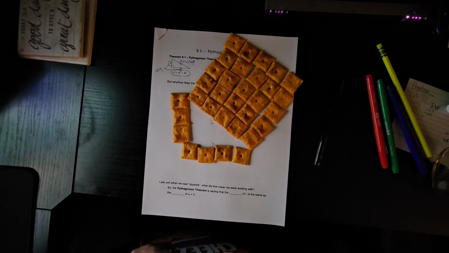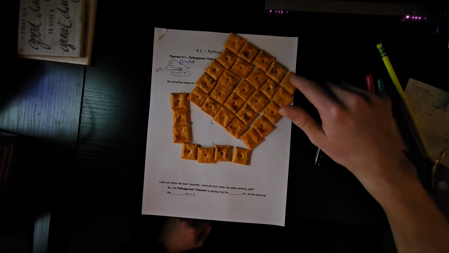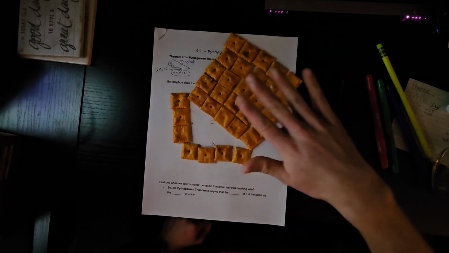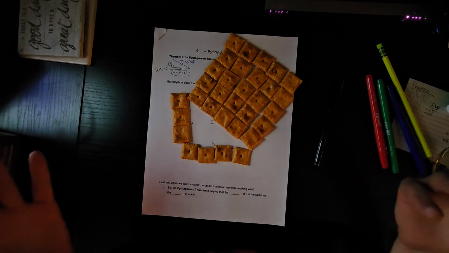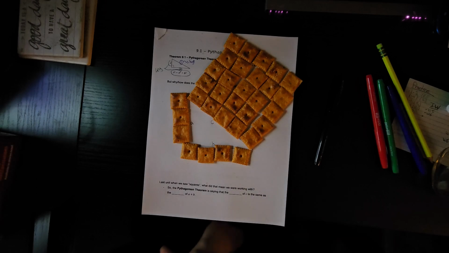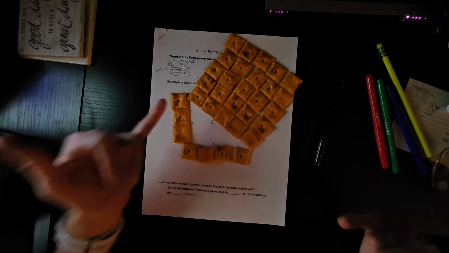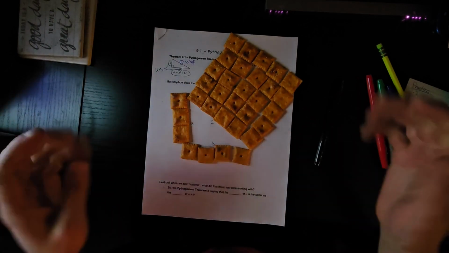Now we have 25. This is 25. 1, 2, 3, 4, 5 by 1, 2, 3, 4, 5. 25 Cheez-Its. It works out. It's good enough. So now we know that a squared plus b squared is equal to c squared. It works out in the end.